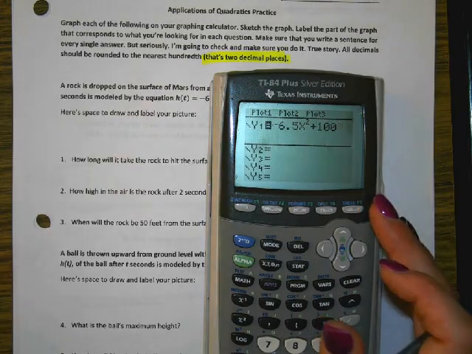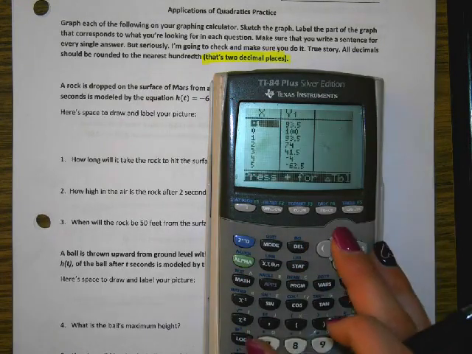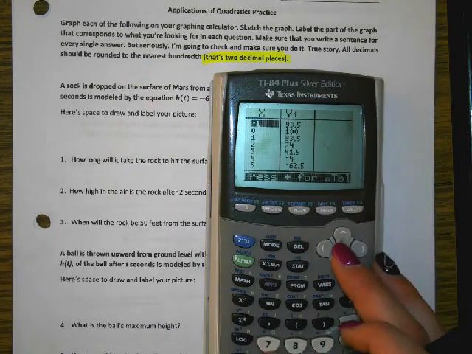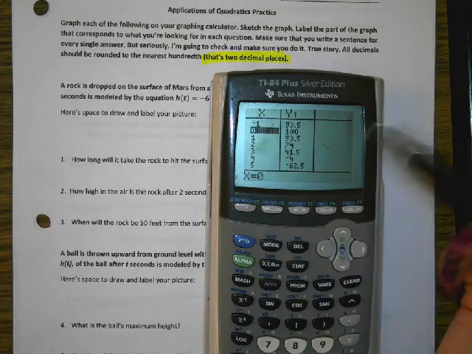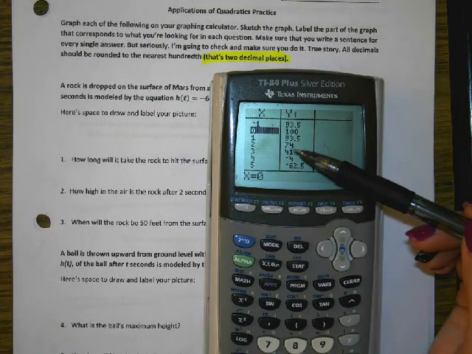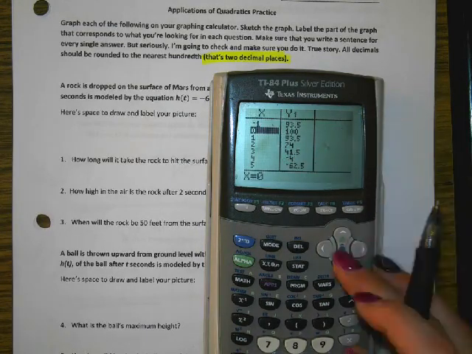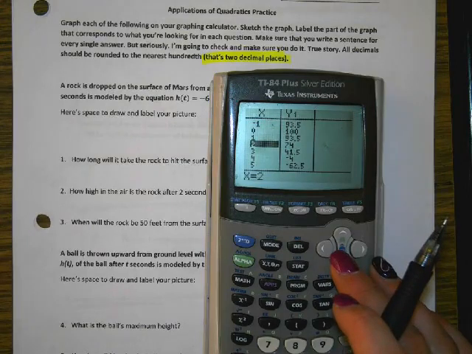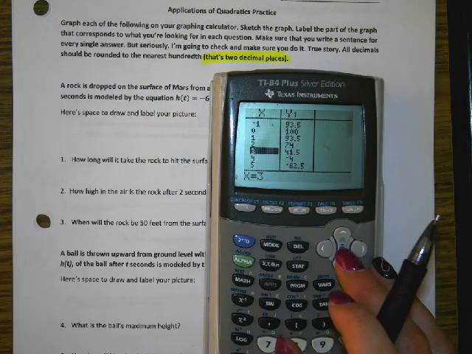And to figure out how big we should make our screen, we're going to go ahead and hit second graph. We're going to look at the table. So I don't know how fast things fall on Mars. It could be real slow. But if you look at this, you can see that at 0, the height is 100 feet, because the rock does not get thrown in the air and then drop down. It just drops straight down. It's dropping from a height of 100 feet. So you can see it's dropping, it's dropping, it's dropping. And then somewhere between 3 and 4 seconds, I know it hits the ground.